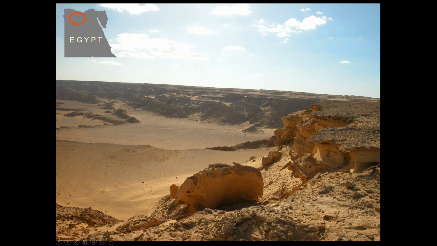And here's the location. I've circled it here. This is Egypt, and just above this red circle would be the Mediterranean. So here where I'm pointing would be the Mediterranean, and that's the depression you're looking at in the photograph.